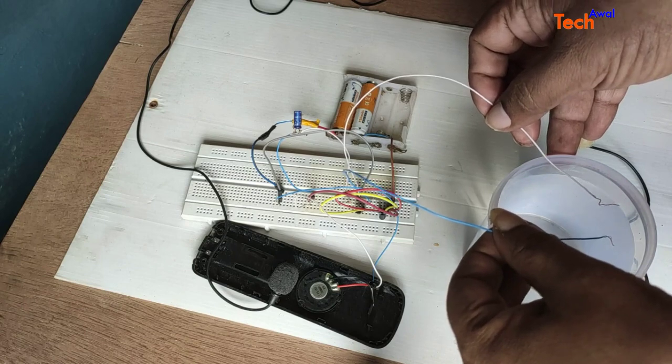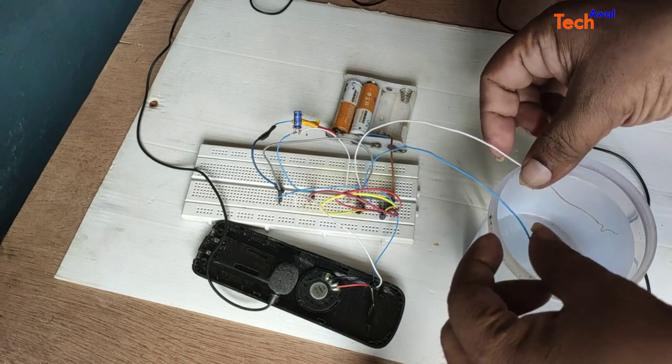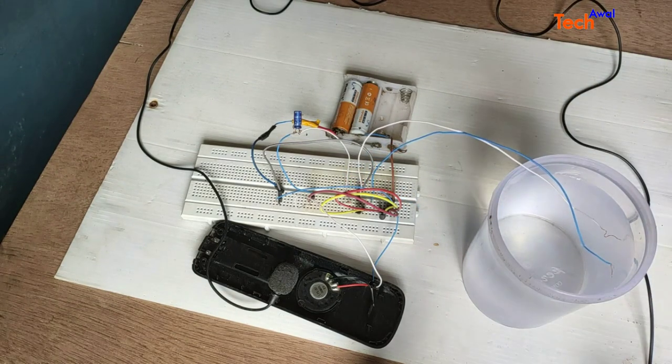Disconnect, no sound. Now whatever frequency we are generating, those we will analyze. So this is to show that it behaves well as a rain alarm.